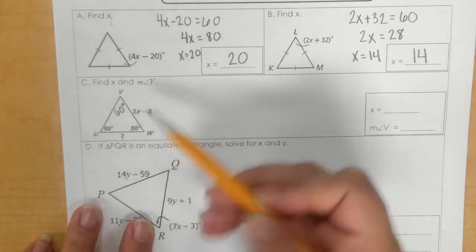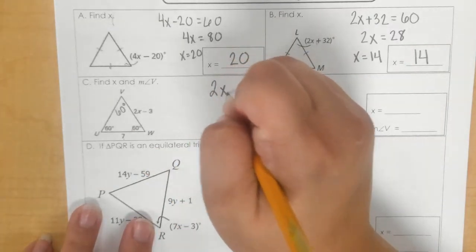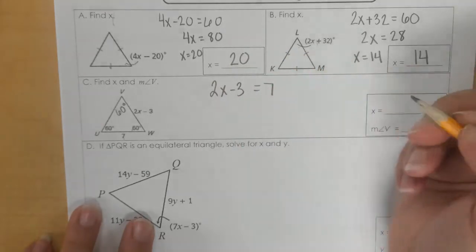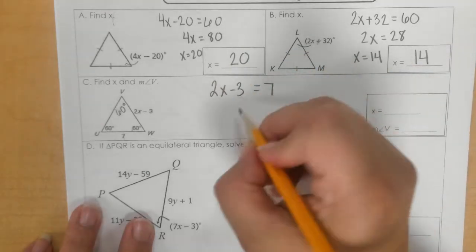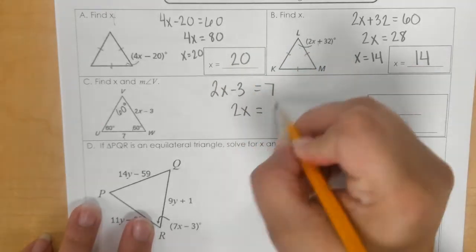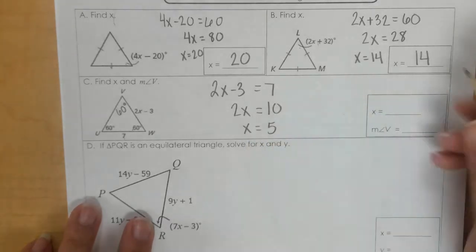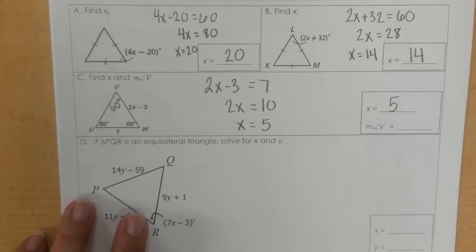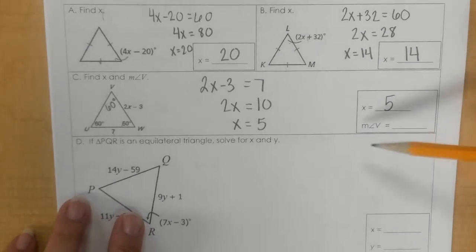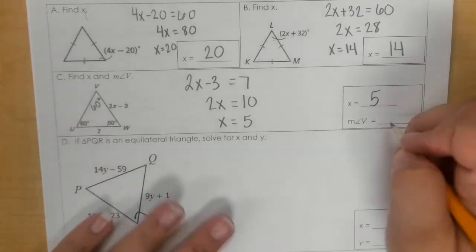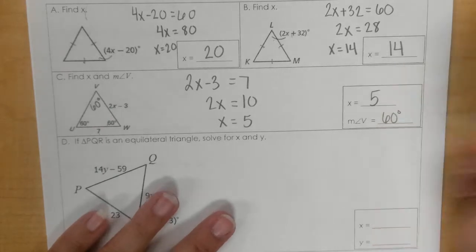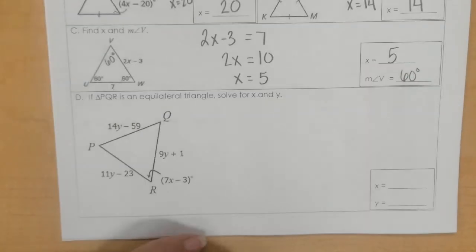So I'm just going to set the 2x minus 3 equal to 7 and solve. So I add 3, divide by 2, and we get x is 5. And then the angle V, we already discussed, was 60 because in an equilateral triangle, all angles are 60.